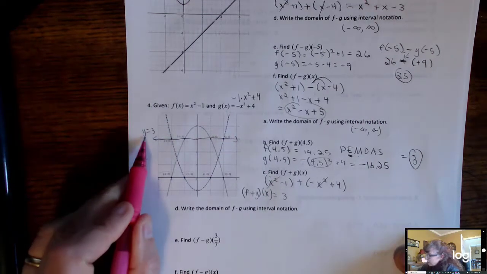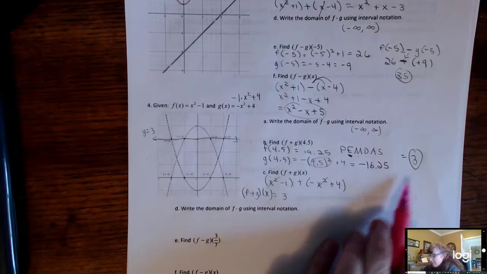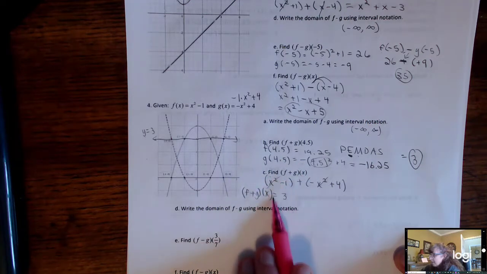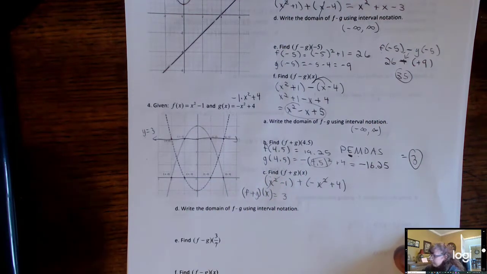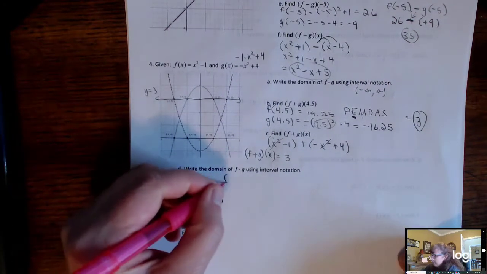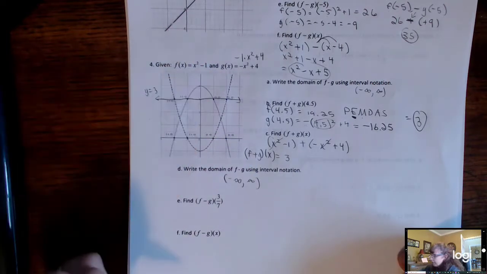So this is the notation without function notation. That's the line y equals 3, which makes sense that that was 3. Any number you put in, you can try it out, any number you put in for x is going to give you 3. All right, the domain of f plus g is all real numbers because there's no constraints on the f and there's no constraints on the g.